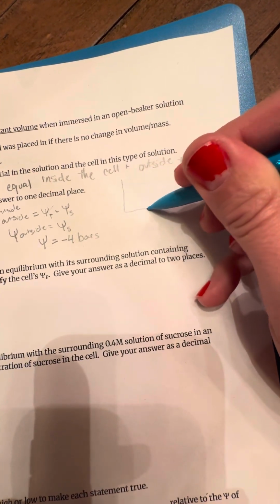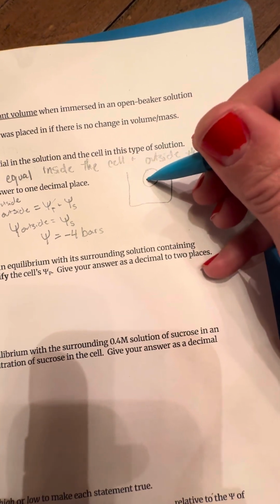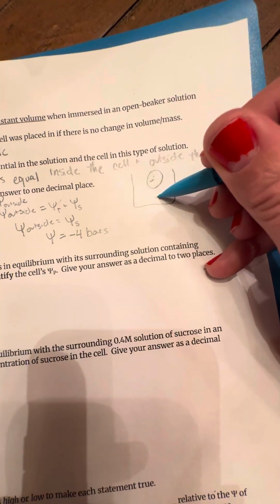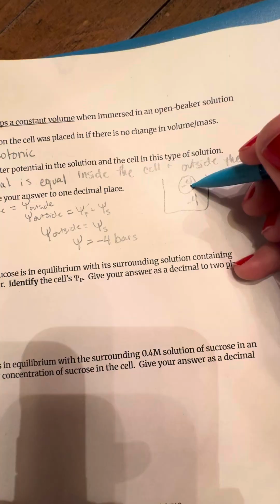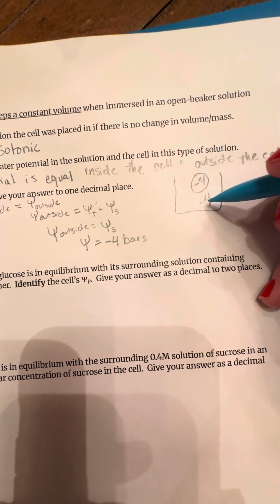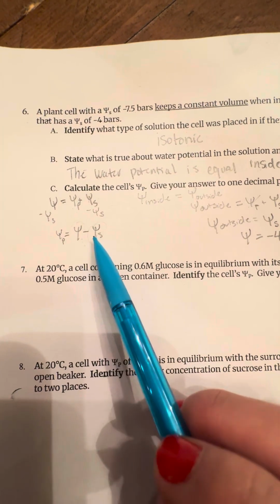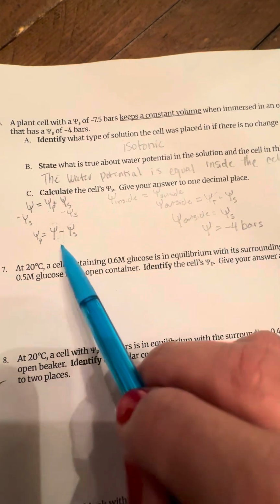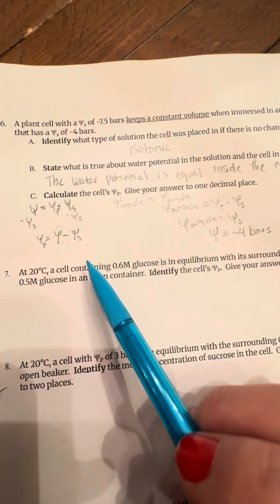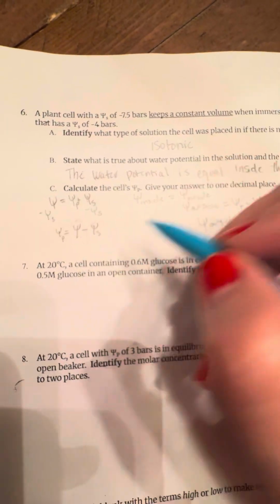And remember, in our setup, we are putting a cell into that beaker of solution. We have negative 4 bars outside, and since it's an isotonic solution, we have to have negative 4 bars inside. And so that is going to be our water potential that we're going to use in this equation over here. Now we have our water potential over here, and we have our solute potential, which was up here, and we can solve for our pressure potential.